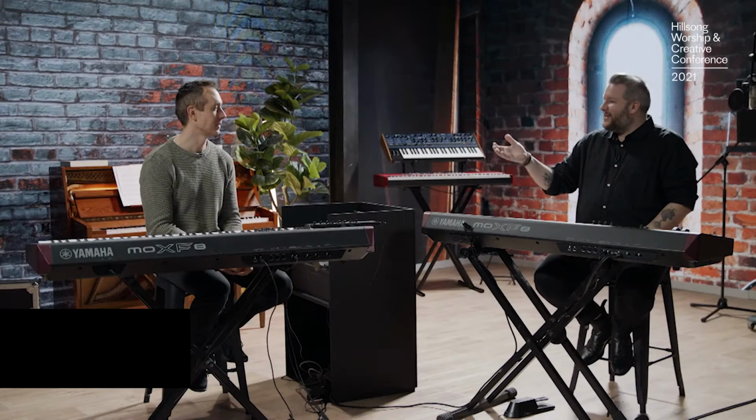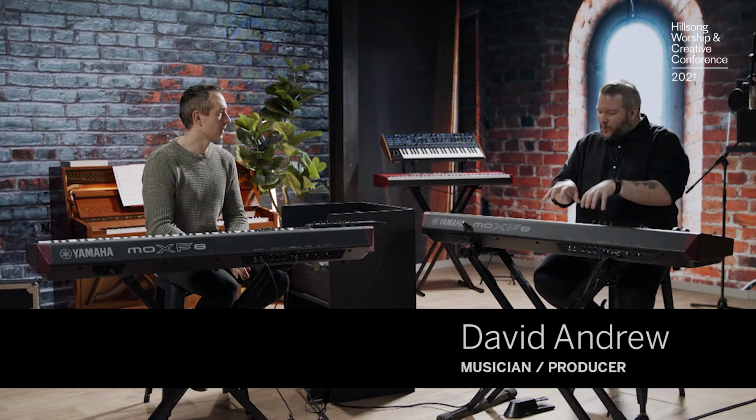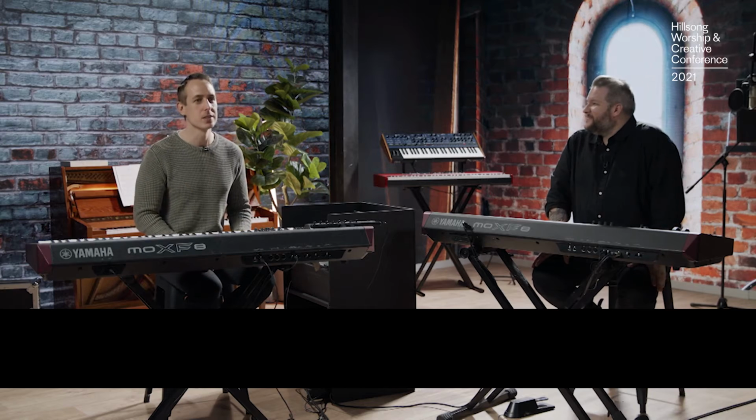Did you want to talk about the practicalities of chord choices and inversions? Totally. One thing I wanted to quickly cover is chord selections, inversions, that kind of thing. I think it's really practical, even if you're a beginner keyboardist, to learn all your triads as much as you can in all the different inversions.